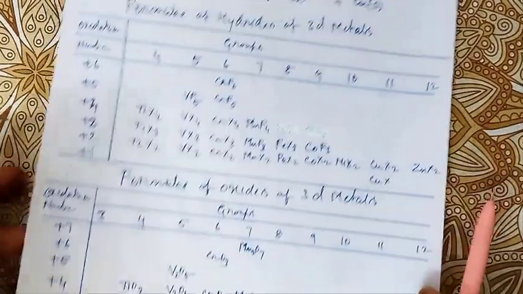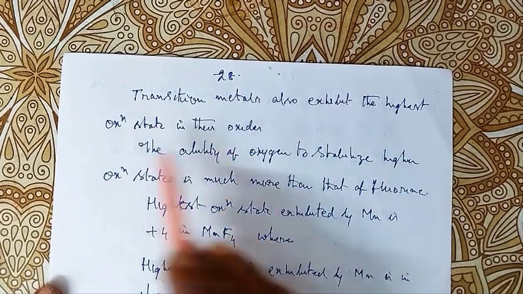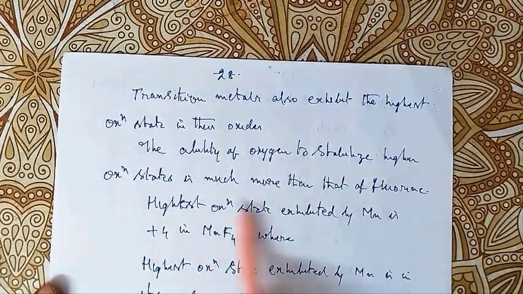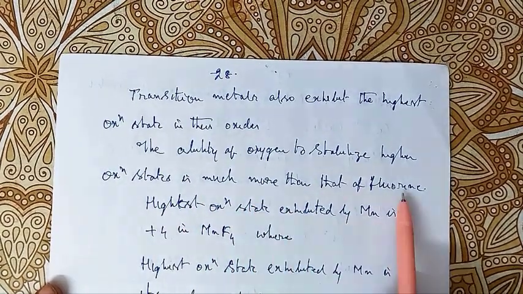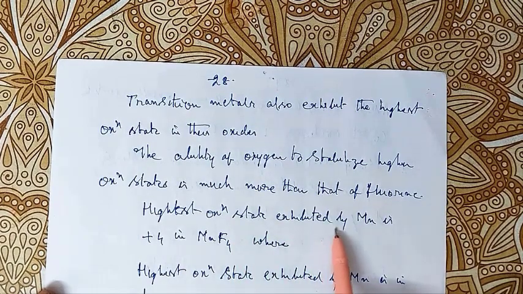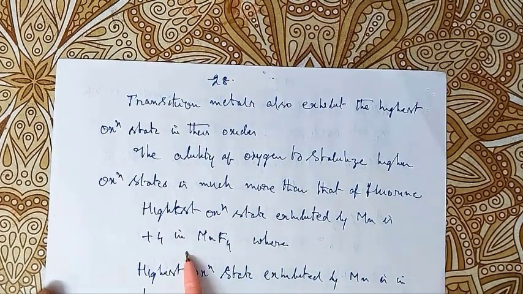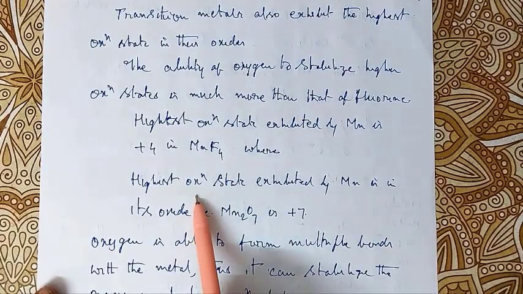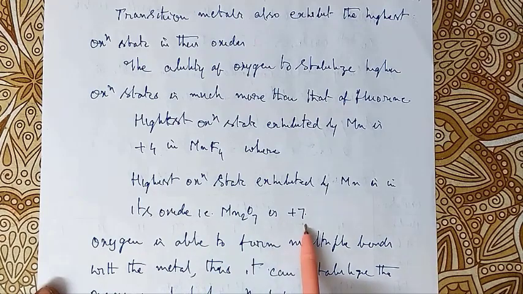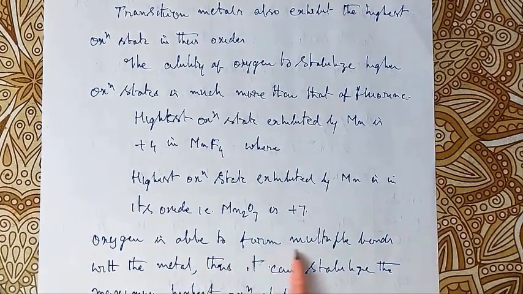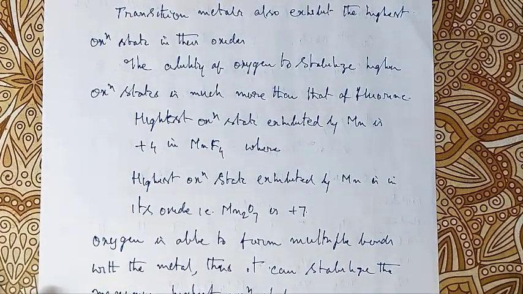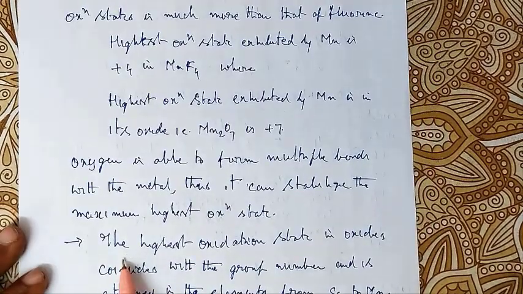Transition metals also exhibit the highest oxidation state in their oxides. The ability of oxygen to stabilize higher oxidation states is much more than that of fluorine. The highest oxidation state exhibited by manganese with fluorine is +4, whereas the highest oxidation state exhibited by manganese in its oxide is +7. Oxygen is able to form multiple bonds with the metal. Thus, it can stabilize the maximum or highest oxidation state.